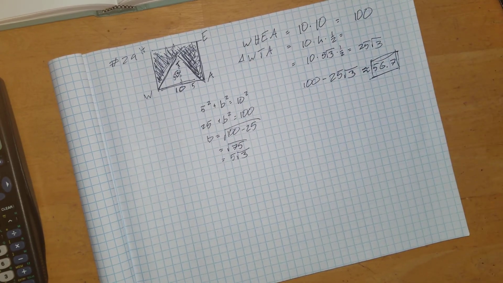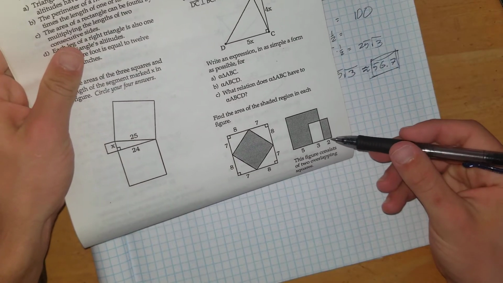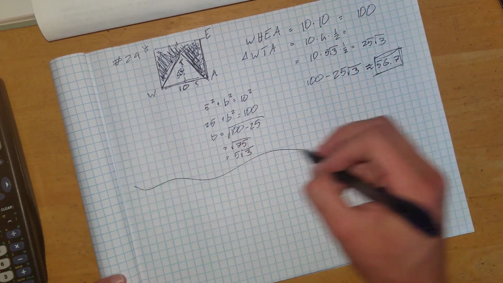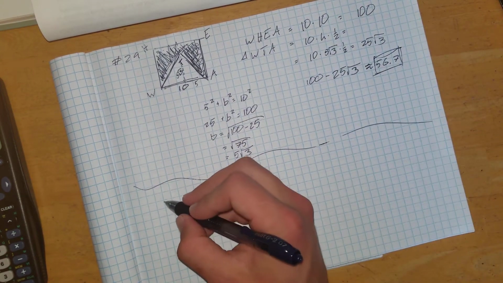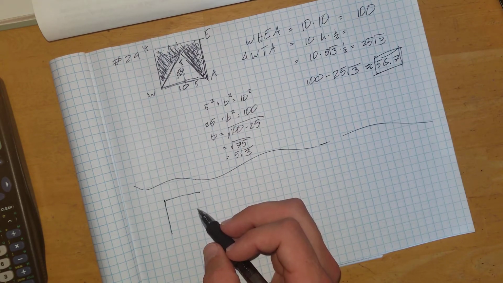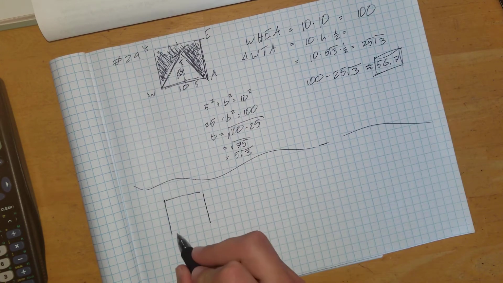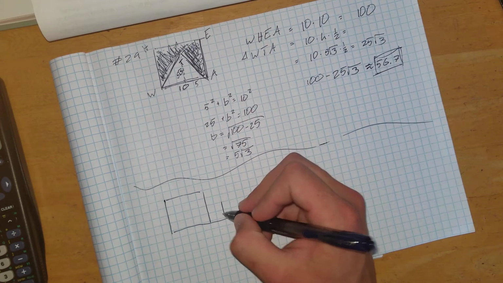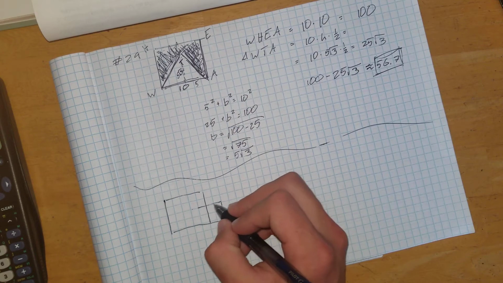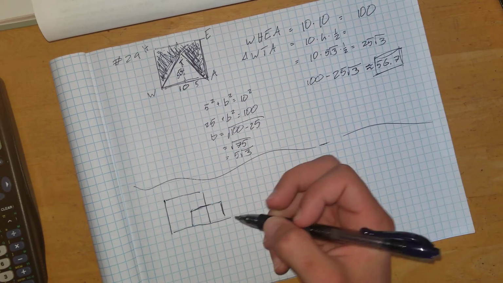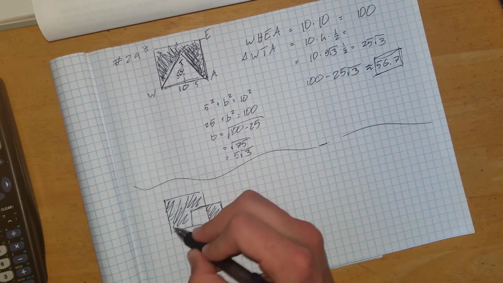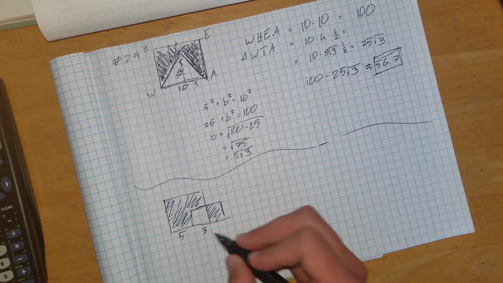If we're looking at chapter 9, this is a little more tricky, and I'll explain why in a sec. We are given this shape, something like this. This is shaded, this is shaded. We're asked to find the shaded area given 5, 3, and 2.